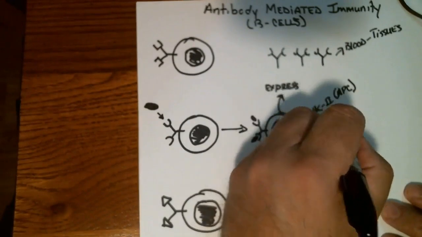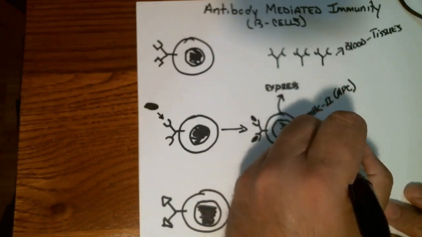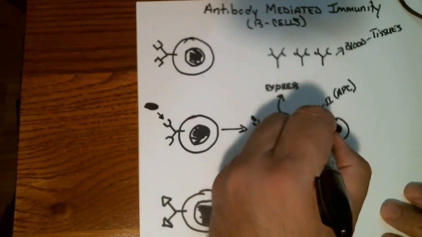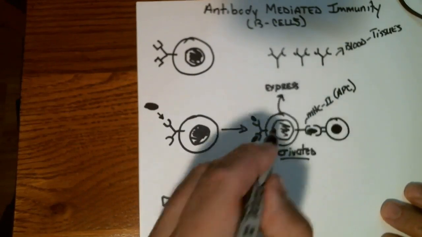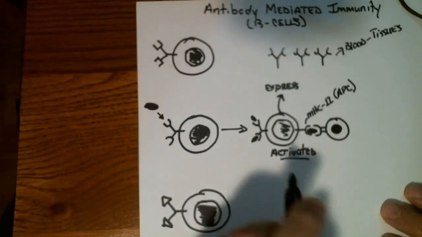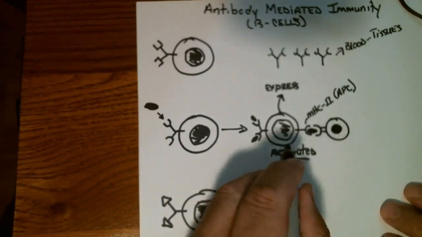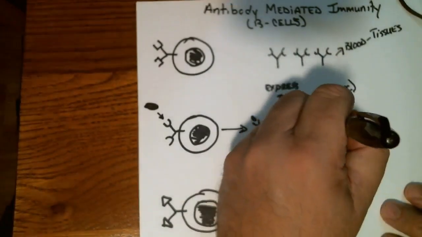Now, a T cell, let's draw a T cell here, and its docking mechanism can come over and interact with that B cell that has now become an antigen-presenting cell. Once the T cell binds to it, what does the T cell do?